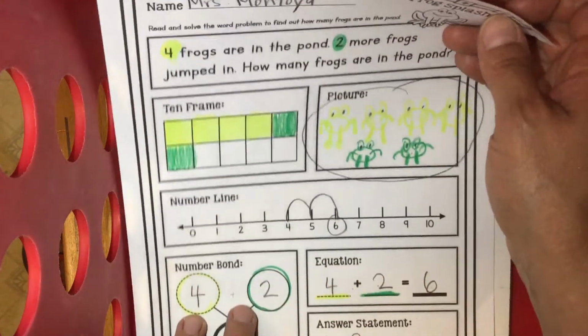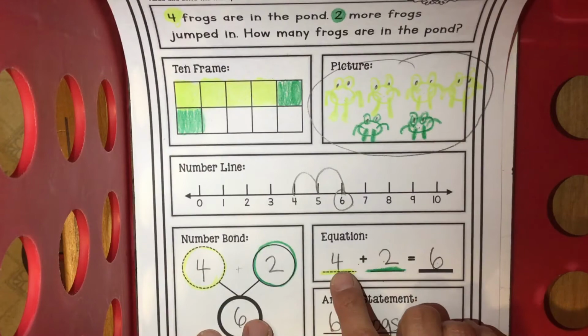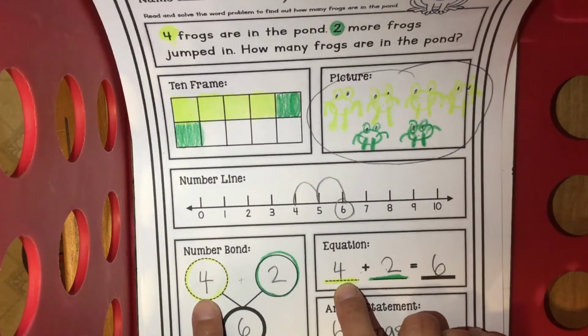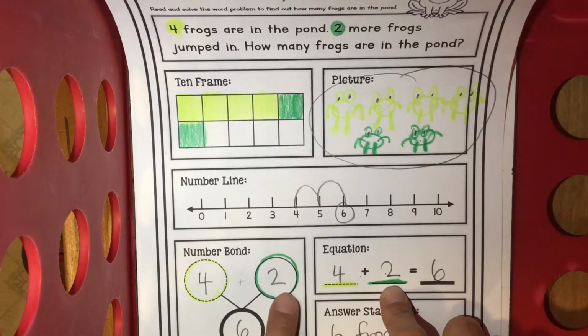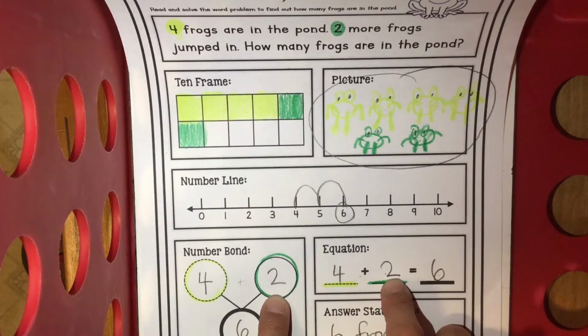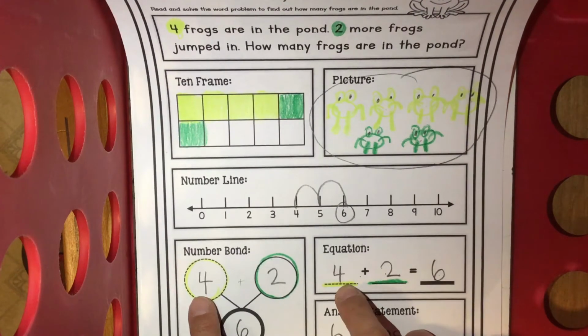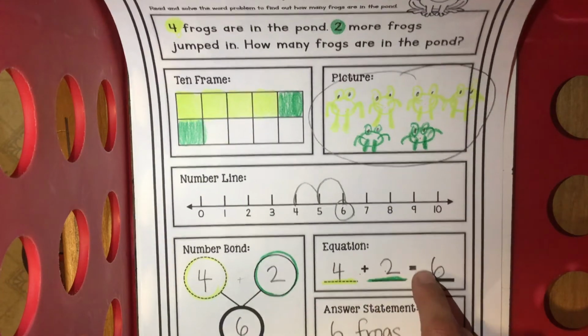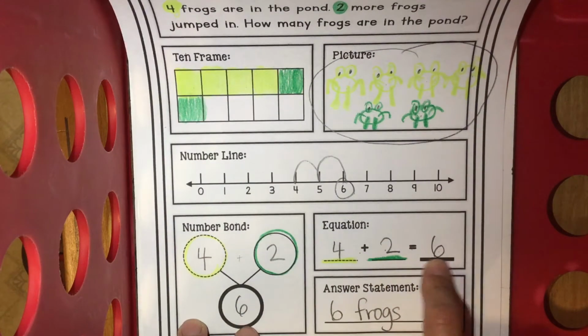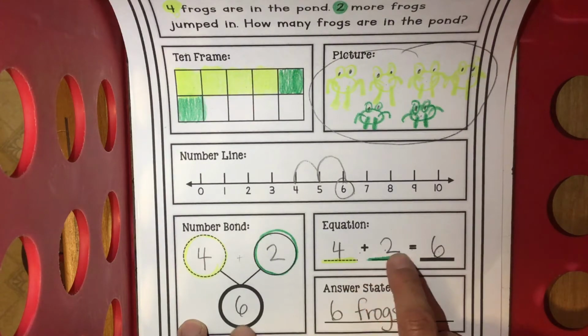And my number bond. So we work on the equation first. I assign the same color as the story to the 4 frogs that were already in the pond, and then I assign the dark green for the circle and the line under the 2 frogs that jumped in. Okay, if you notice, it's basically the same thing. It's 4 plus 2 equals 6. You can also read it 4 plus 2 is 6. The equal sign can also be read as "is," okay?